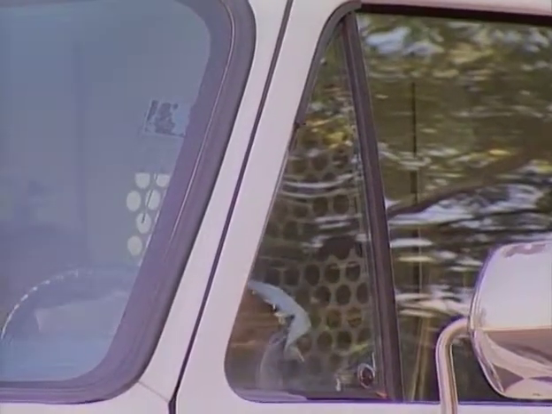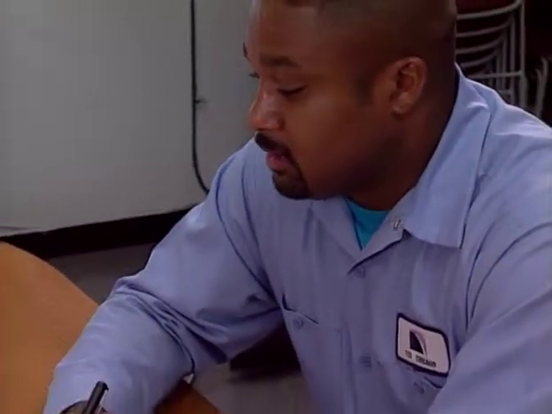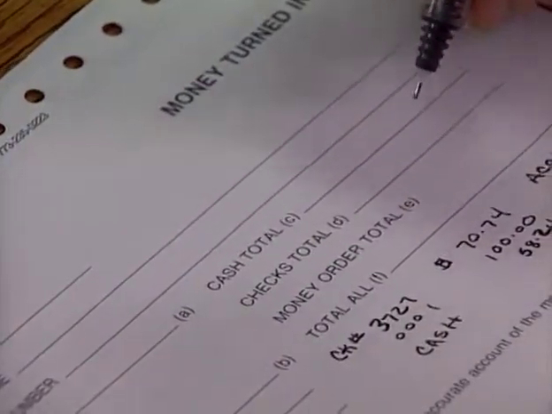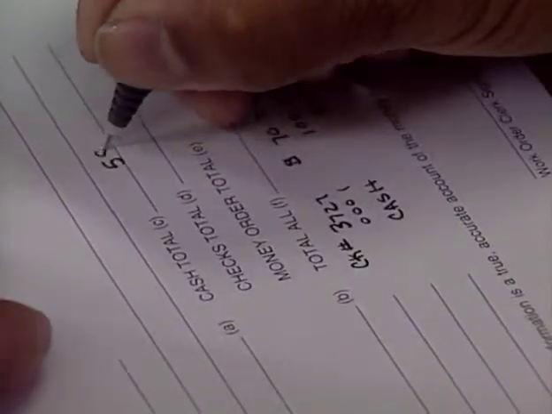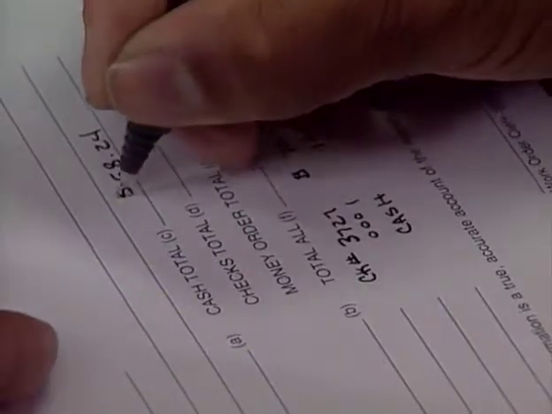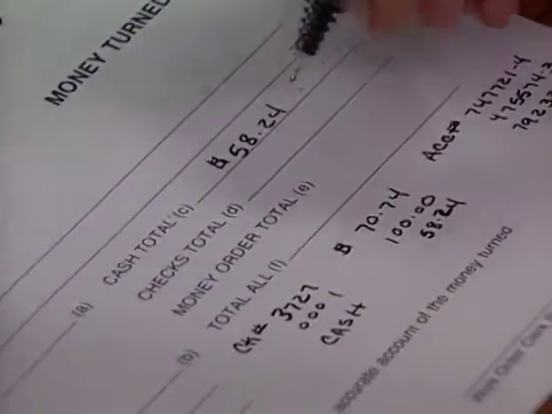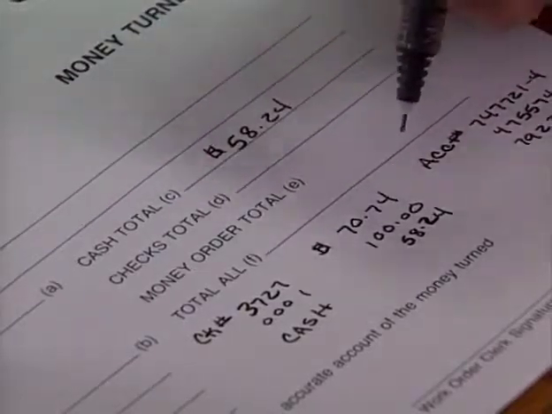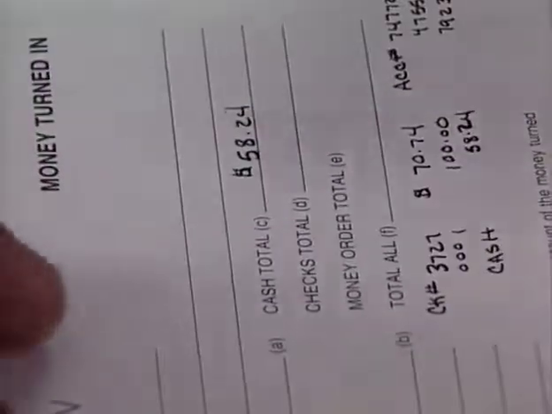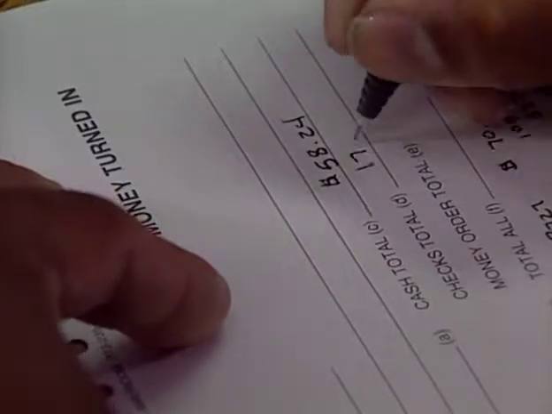When I collect money, I keep it in a separate pocket. And you always write down exactly what you have, be it cash or checks. You separate the cash from the checks. You always know where you got what from. There's a slot up here for cash, checks, or money orders. Since we collected 5824 cash, we'll put 5824 here. Then you got the checks. Now, 70, 74, and 100 even, that would be 170, 74. I double check, and sometimes you triple check. It's an ongoing thing.